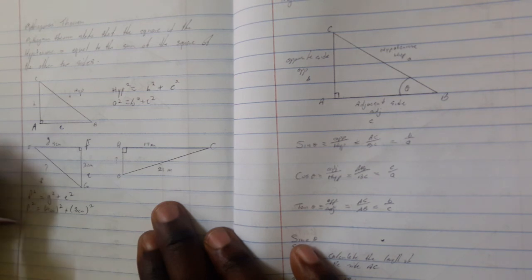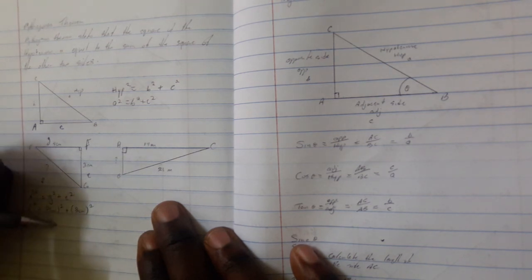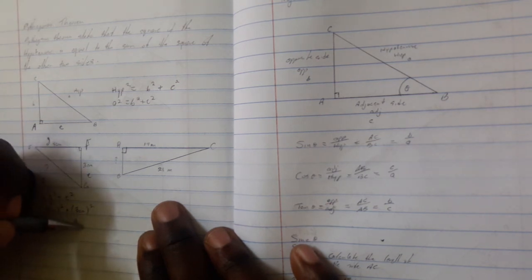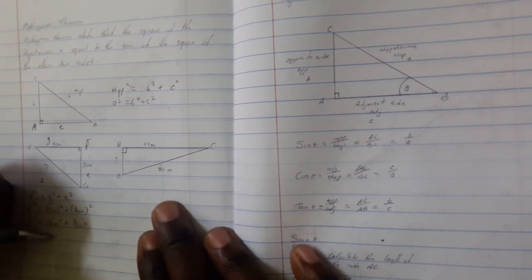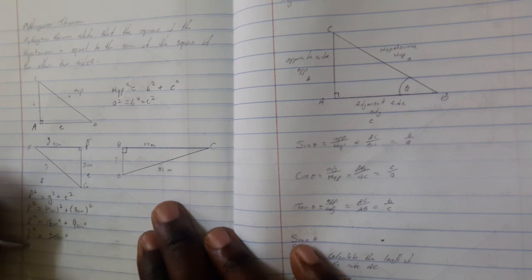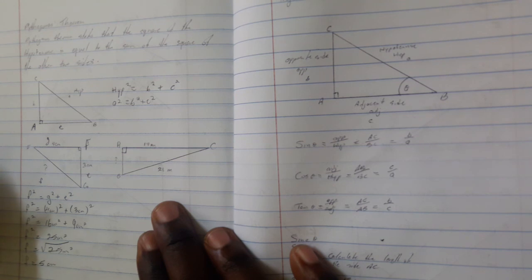centimeters, squared. F squared is equal to 16 centimeters squared plus 9 centimeters squared. You can add those, so we have 25 centimeters squared. So F is equal to, we take the square root of 25 centimeters squared. F is equal to 5 centimeters.